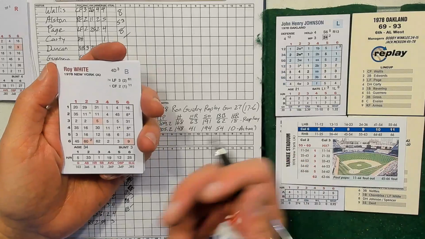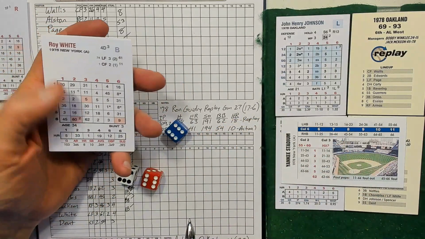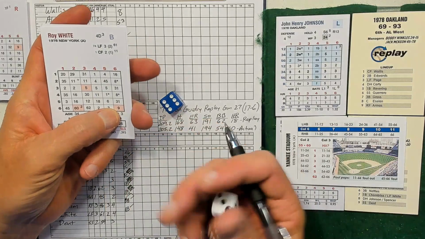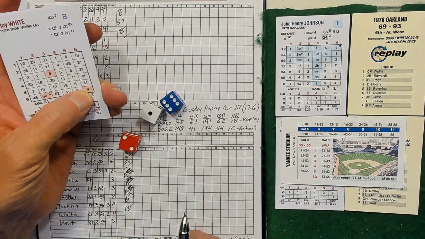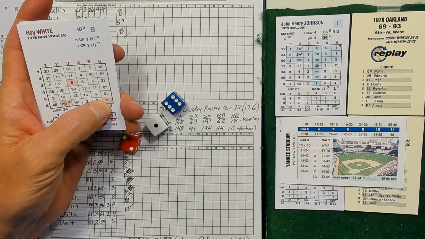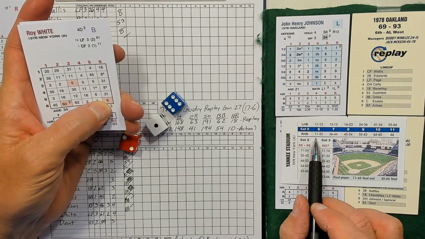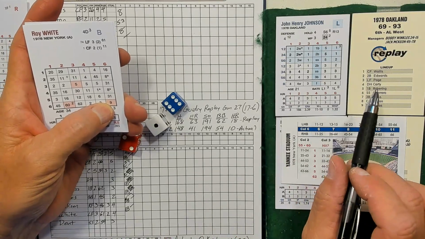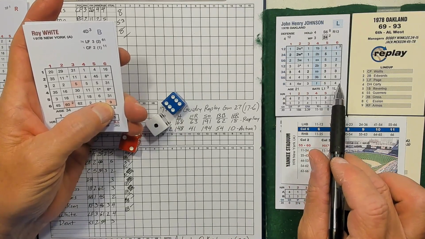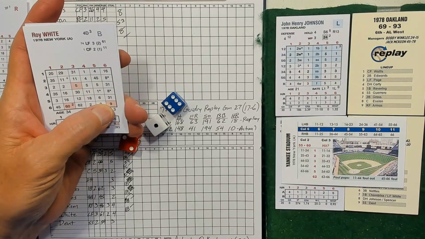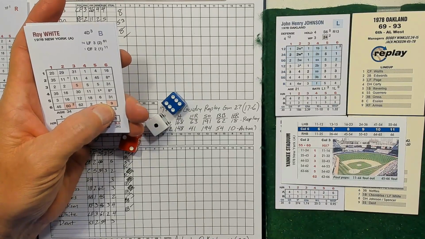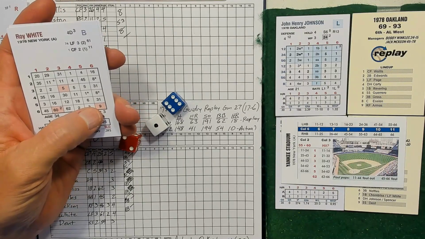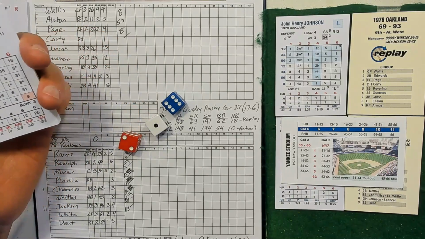Roy White, switch hitter. 6-6. Wow, triple sixes. So we got the 9. Is it going to change? He's a right-hander in this case. 21. So it'll drop to a 6. And then a 6-6 versus righty. So an 11 is a 5. So a 6 and a 5 is an 11 in column 6, and that's another single. Runners advance 2 bases.